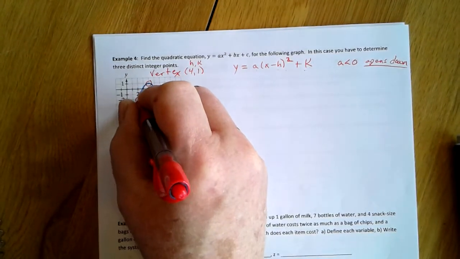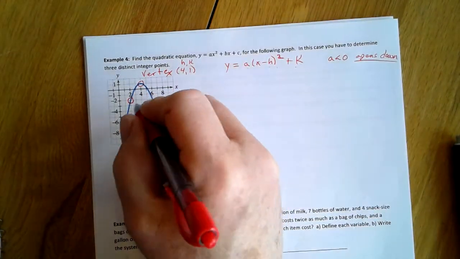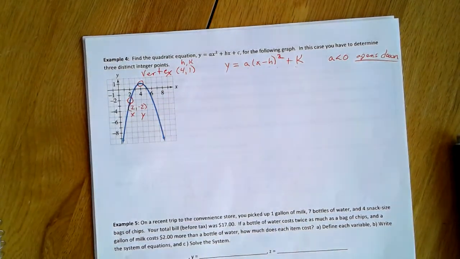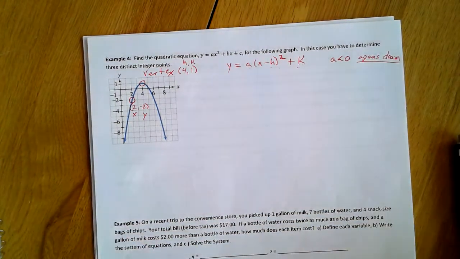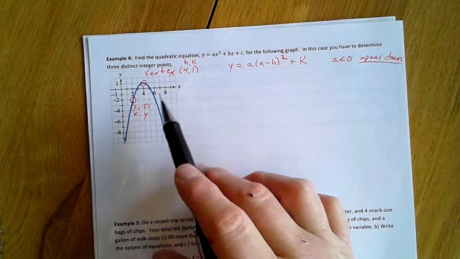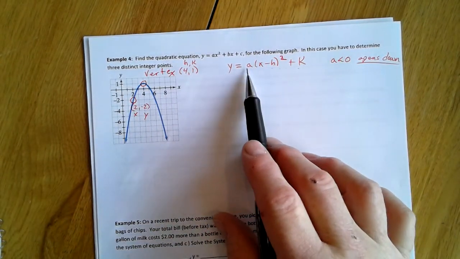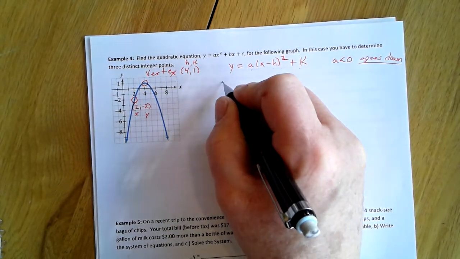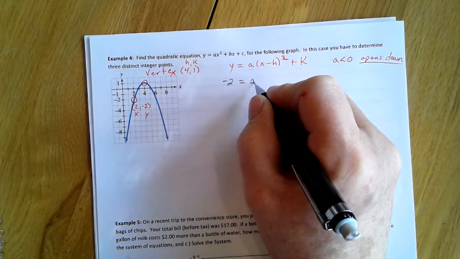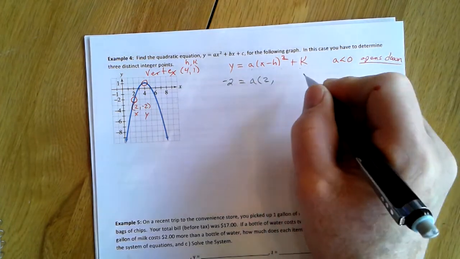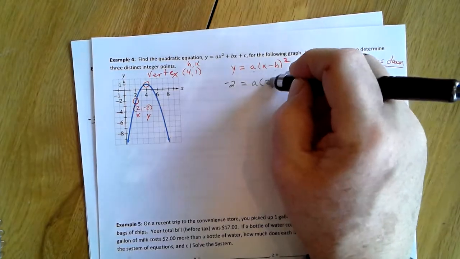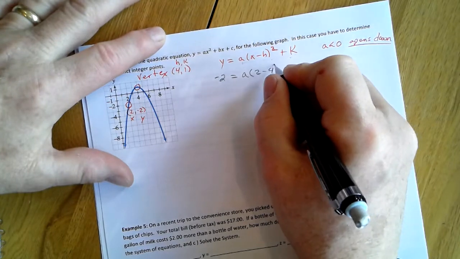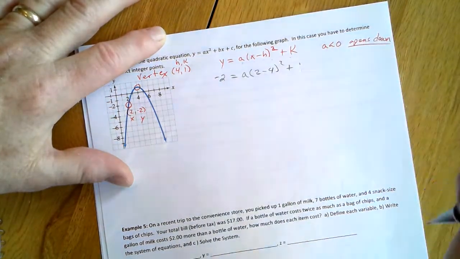It looks to me like that's one distinct integer point, and that point is 2, negative 2. So now I know an x and I know a y. So what I can do now is substitute x, y, h, and k into this equation and solve for a. All right, so y, which is negative 2, equals a times x, which is 2, minus h, so it's minus 4 quantity squared plus 1.